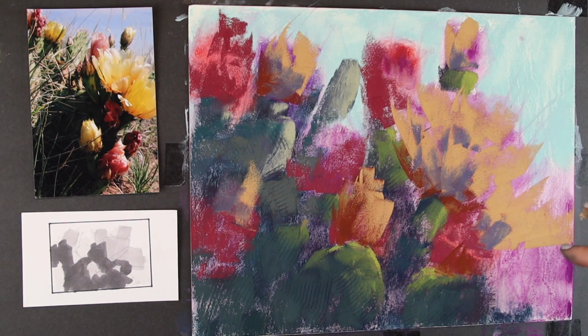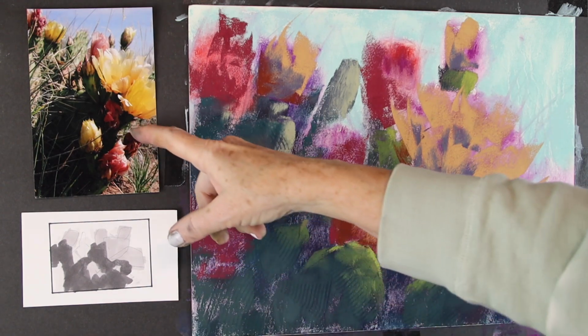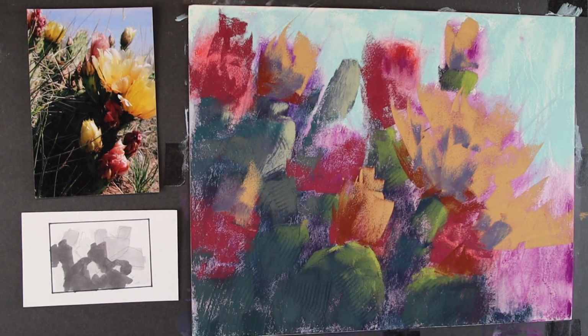All right, so what is left? We haven't added any pastel to our sky or the area that's behind these cactus right in here. So this is actually the desert floor in this area, and I want to push it back, right?